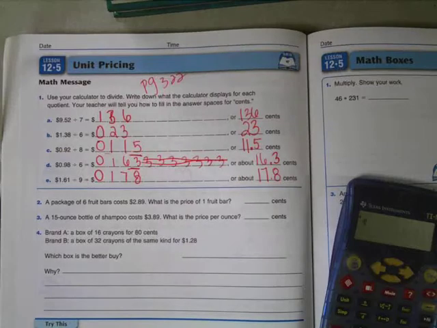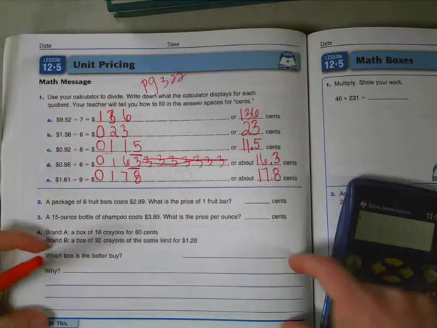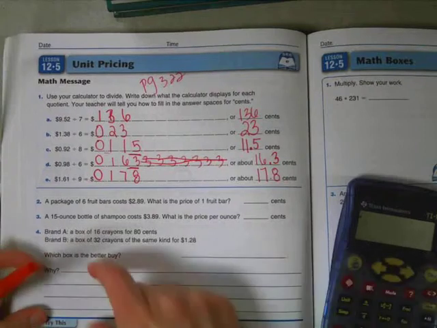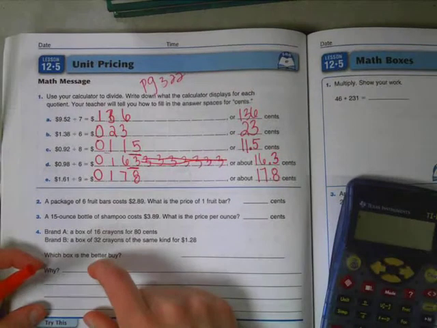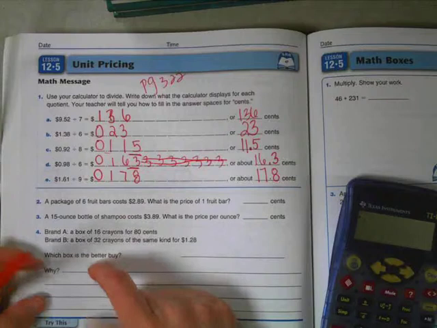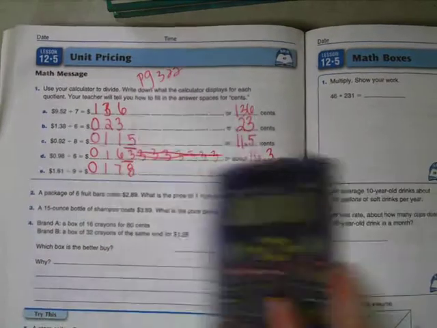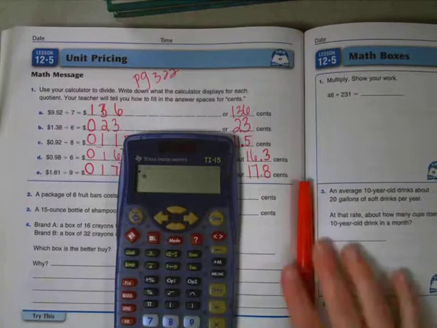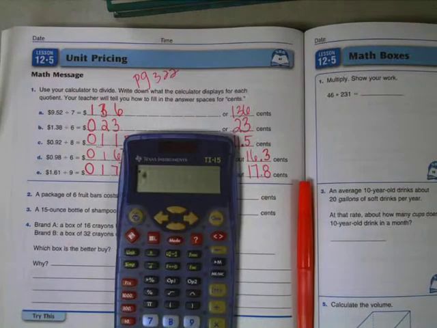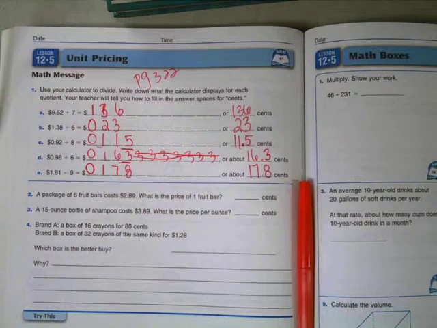Okay, let's read the directions for the next part. Oh, there aren't any directions. You and your partner just have to do 2, 3, and 4 together. And yes, you do need to do this chunk right here that says which box is the better buy and why. That rhymes. And if you finish this in enough time, you do need to do the try this. Go ahead and get started.